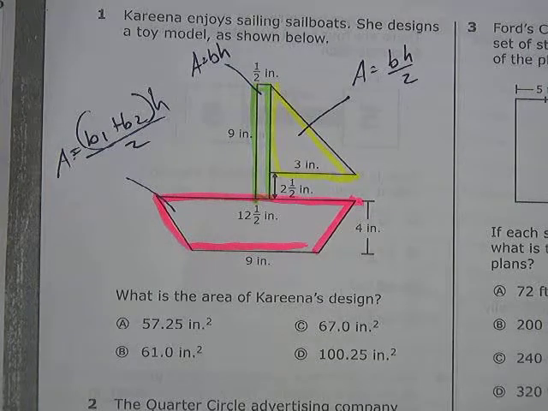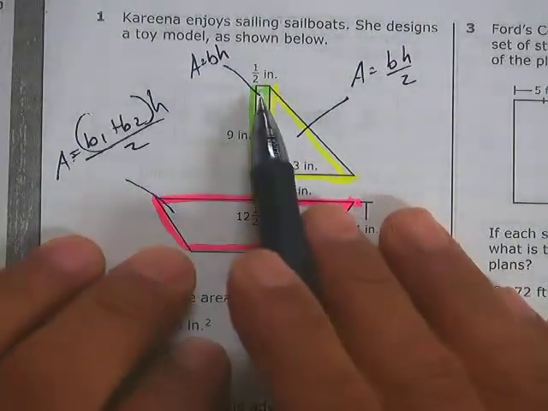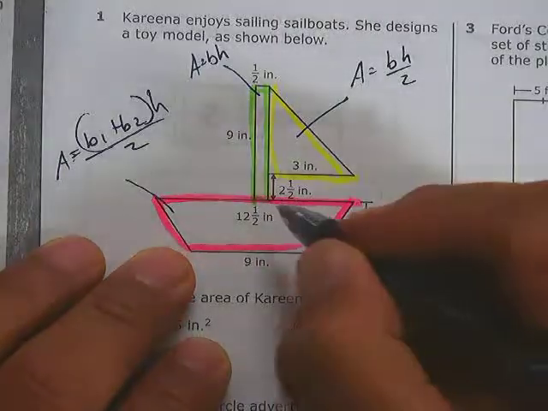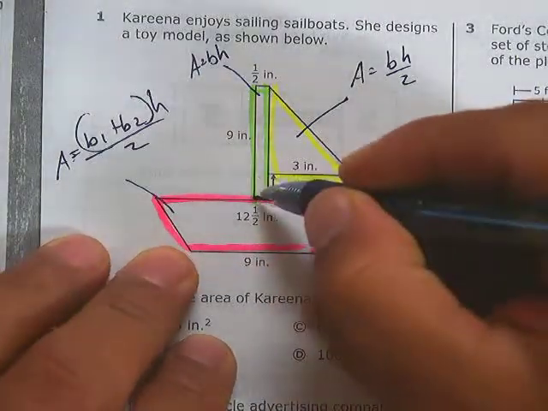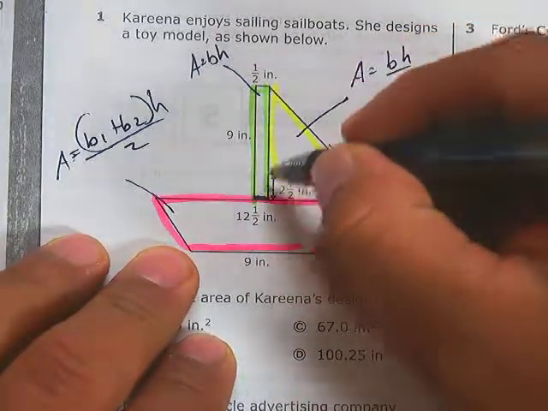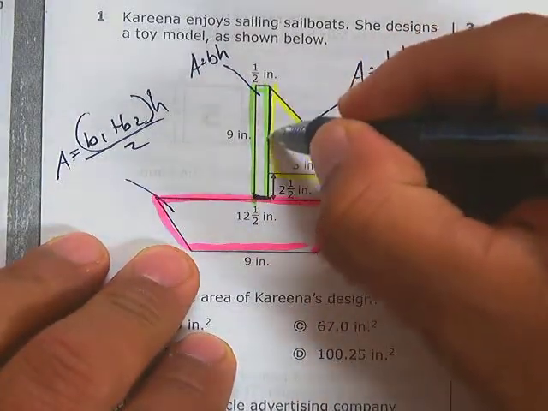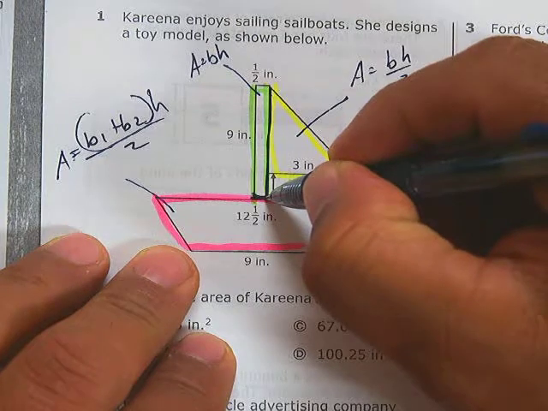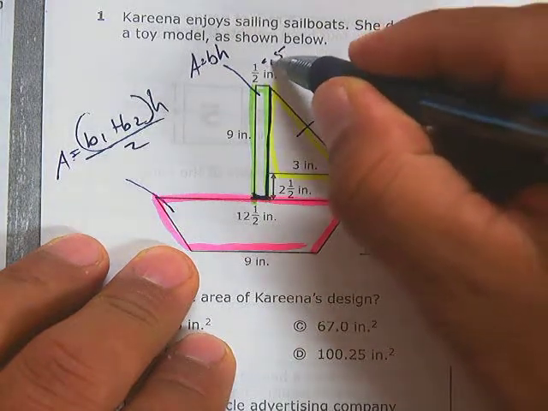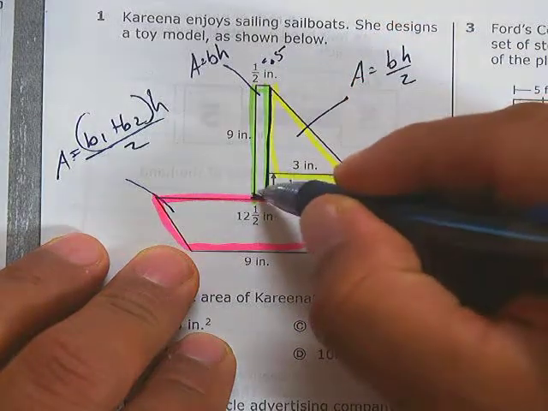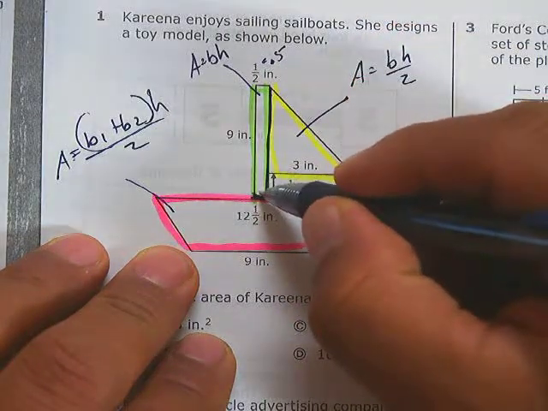Let's do the rectangle first. This is my base. The area is base times height. If this is 1/2 or 0.5, then my base is 0.5.